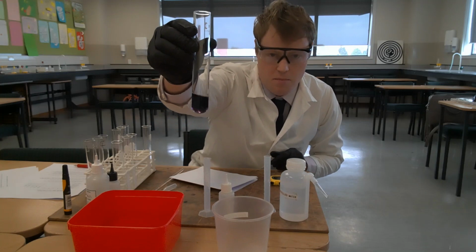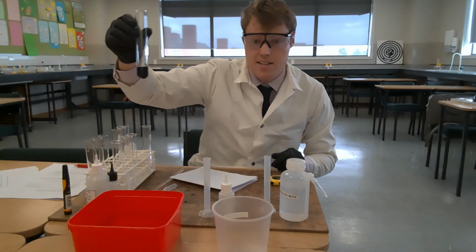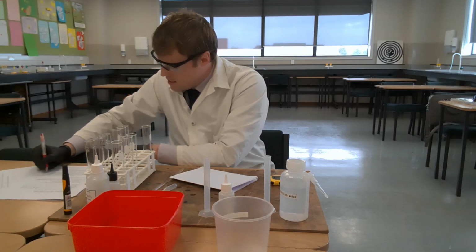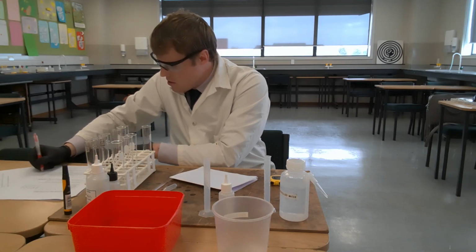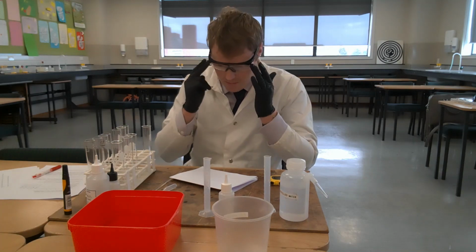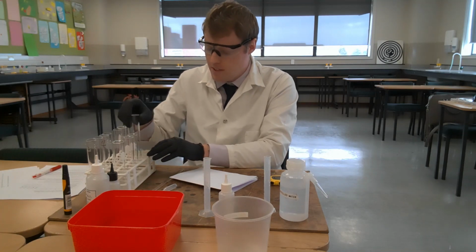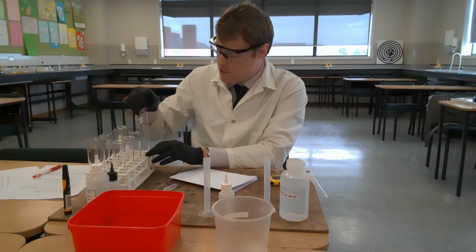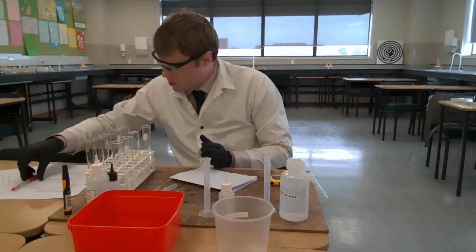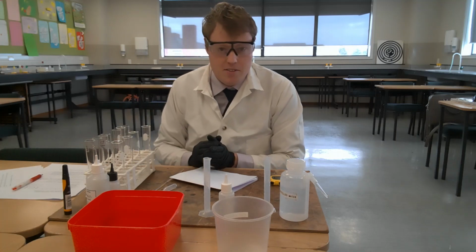Okay, so it's gone blue, and that took 60 seconds. Tube D took 60 seconds to turn blue. So our final tube is tube E. Use a fresh boiling tube. For tube E, prepare a 1 millilitre solution of hydrogen peroxide and add 4 millilitres of distilled water.